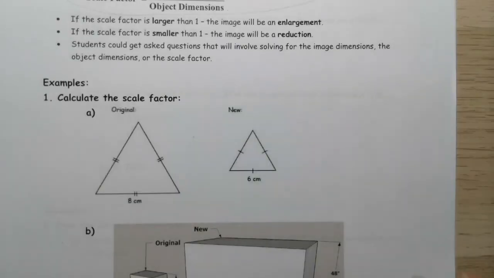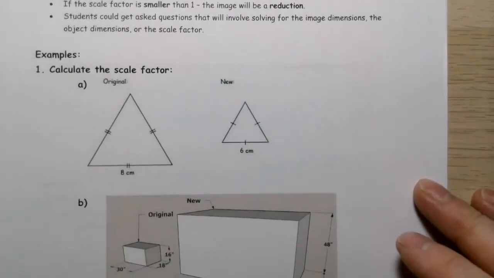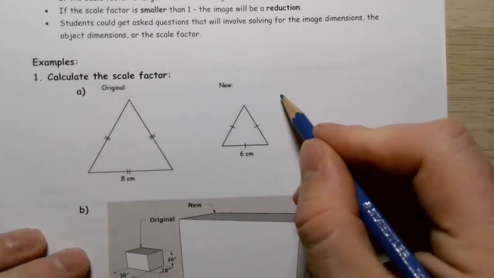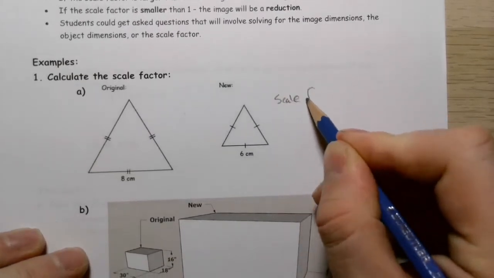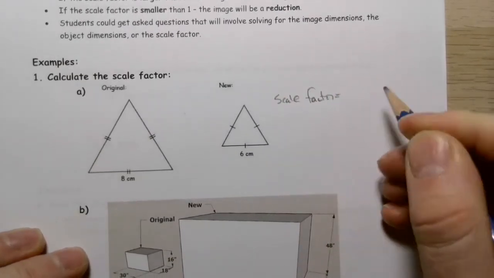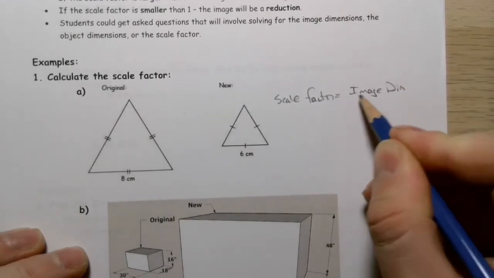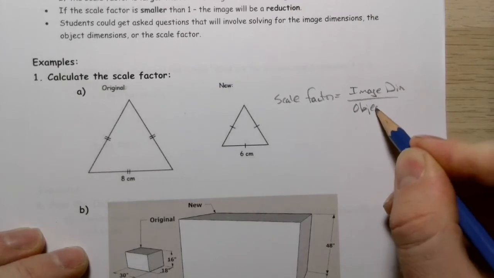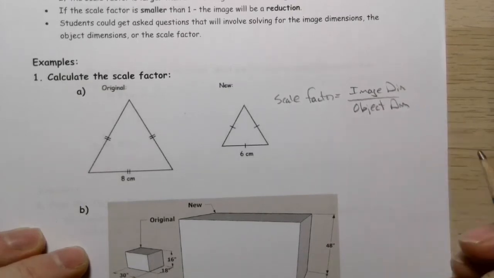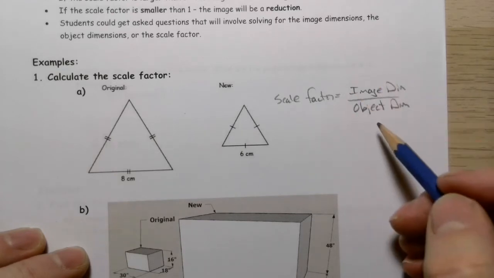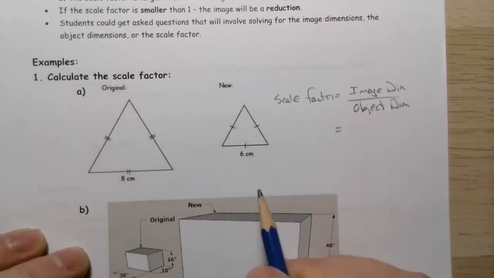Okay, so this question asks us to calculate the scale factor here. So we're just going to go through some examples here. Remember that the scale factor is going to be the image dimensions over the object dimensions. We're going to do this a couple of different times, so I'm basically going to write this out once, then we'll just do it for each one of these things here.